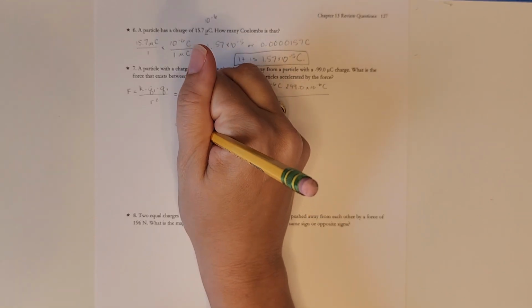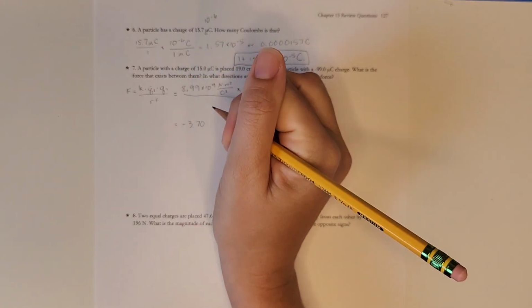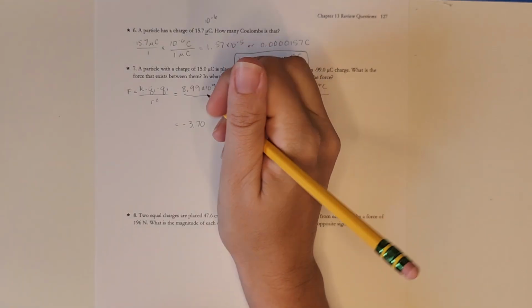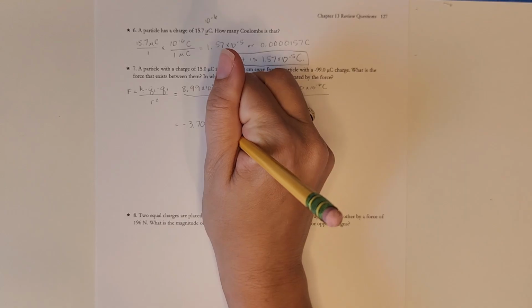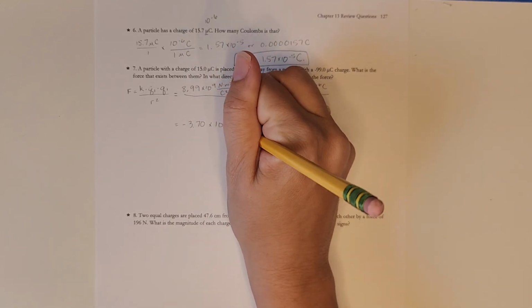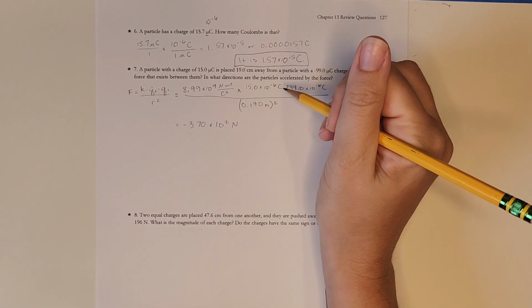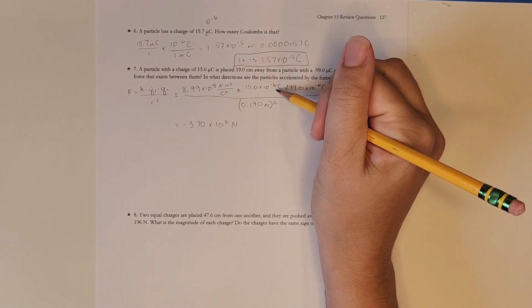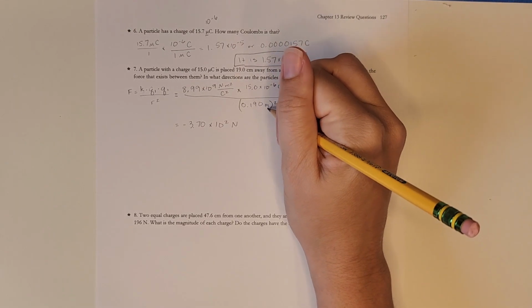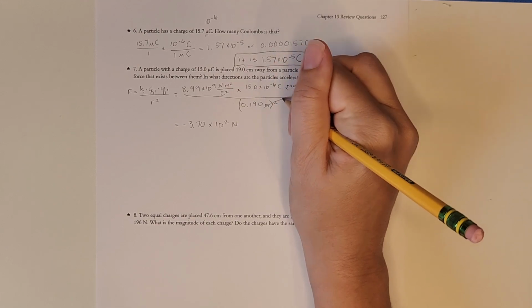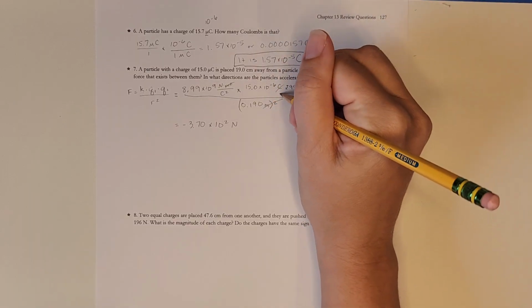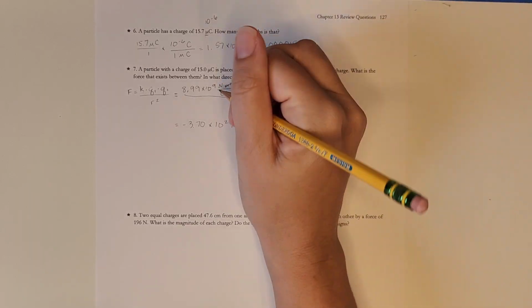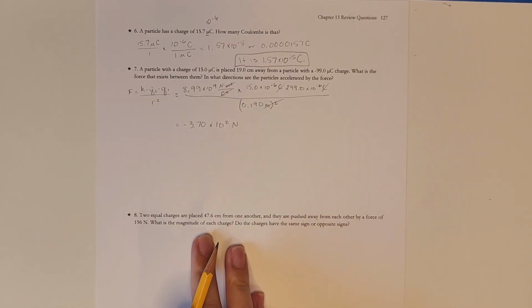Let's double check our units here. Meters squared cancels, and with coulombs times coulombs over coulombs squared, you are left with newtons.